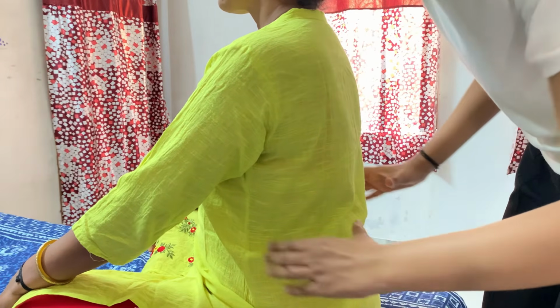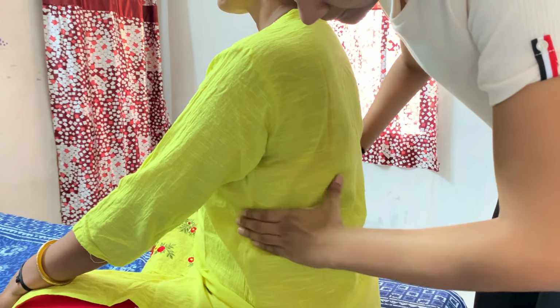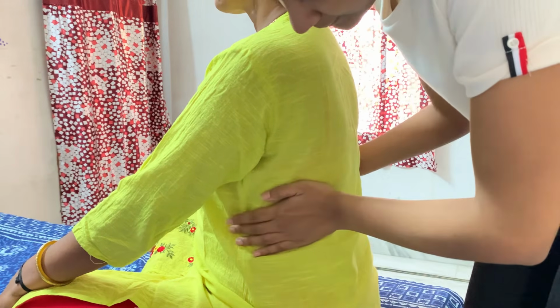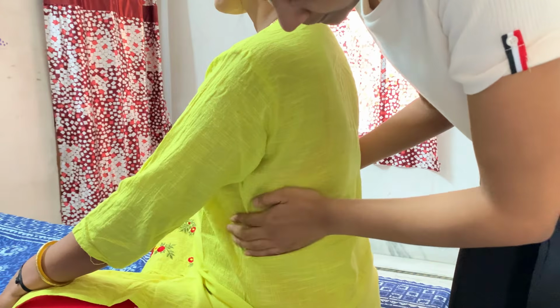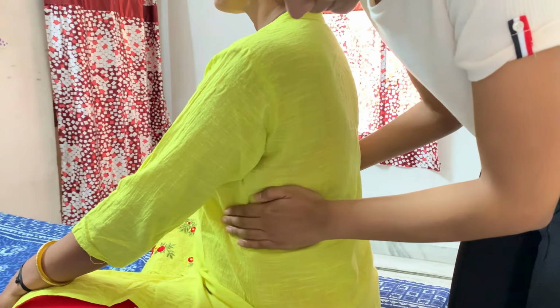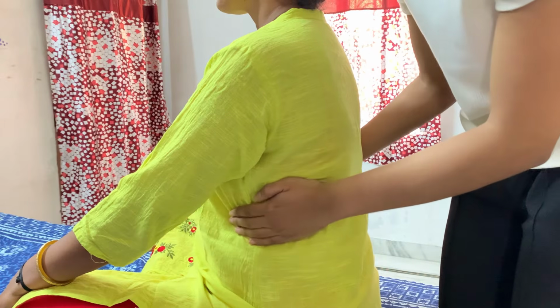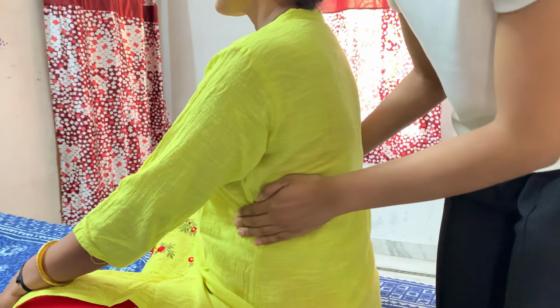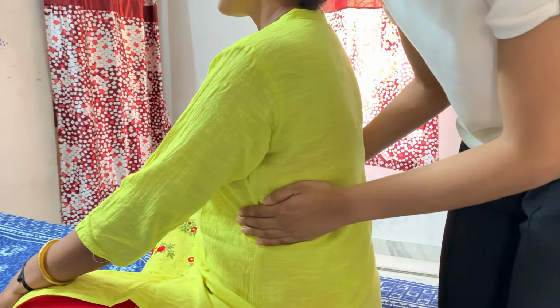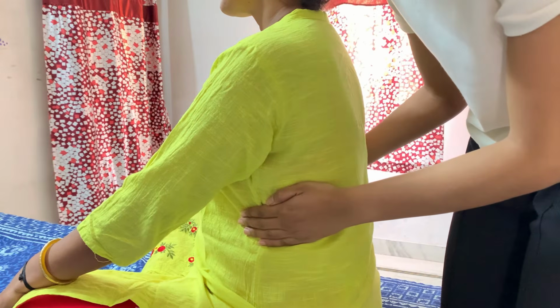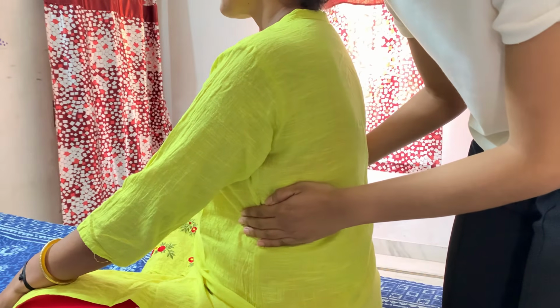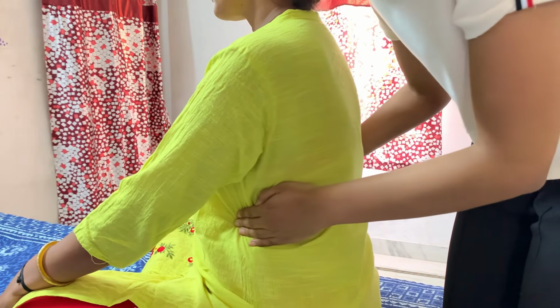So the next is lateral costal expansion. For this, the hand position of the therapist will be like this. You can see my hand position is diagonal. I placed my hands in a diagonal position, and during inspiration I will apply a resistive force. The procedure will be the same. During inspiration I will apply a resistive force, and during expiration I will assist those muscles.